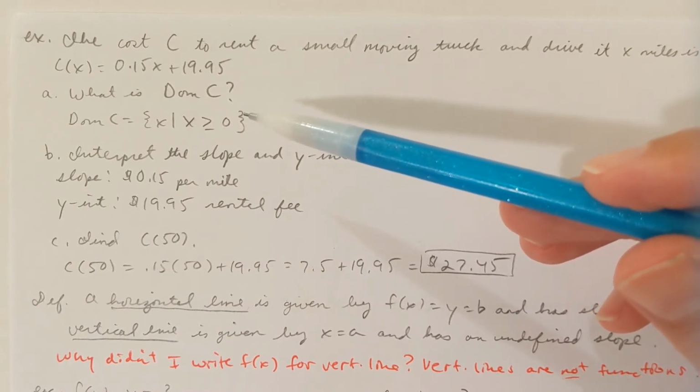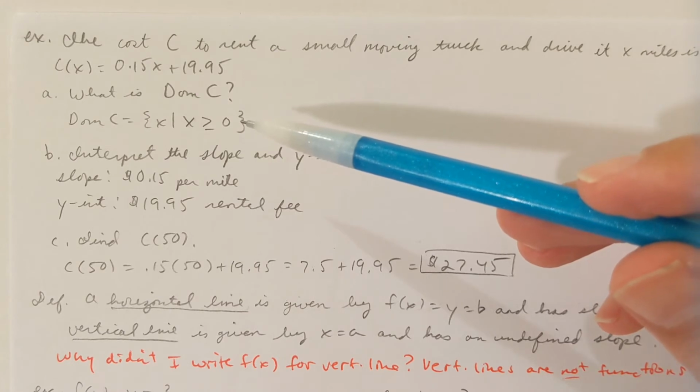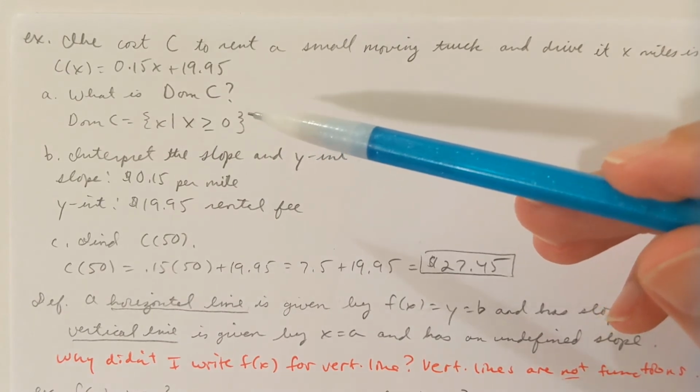Anything bigger than 0 is okay. Anything negative makes no sense, since x is the amount of miles driven. You can't drive a car in negative miles.